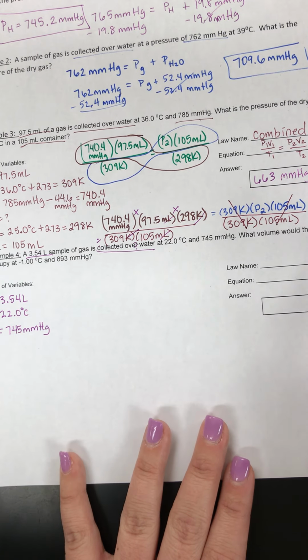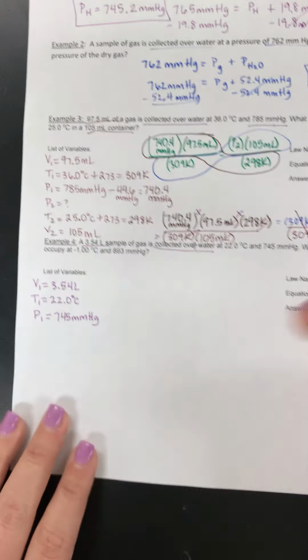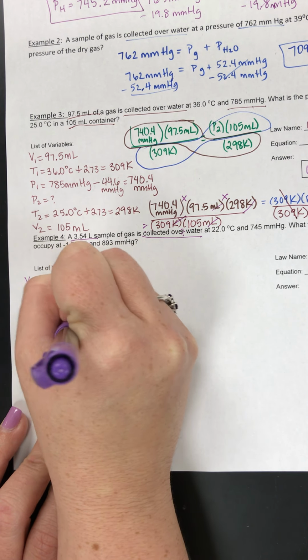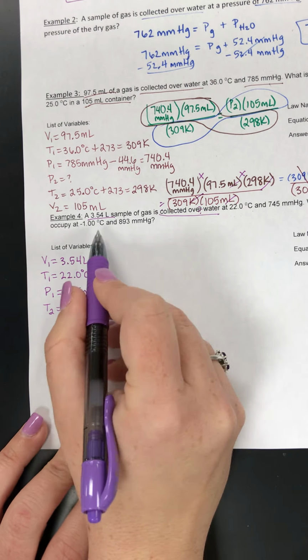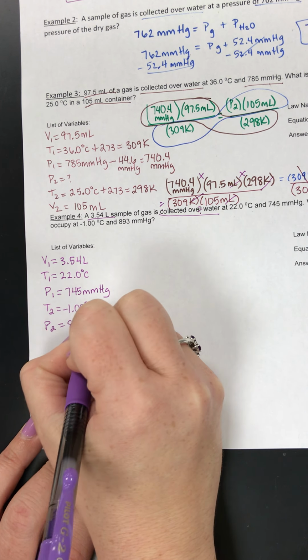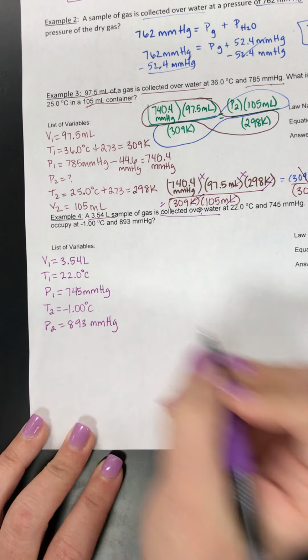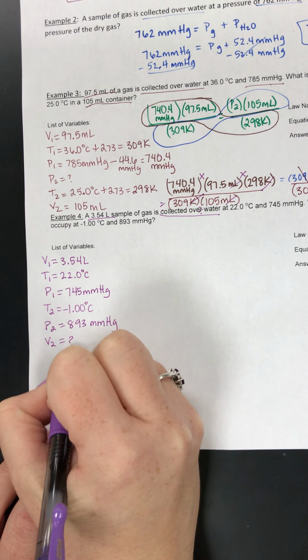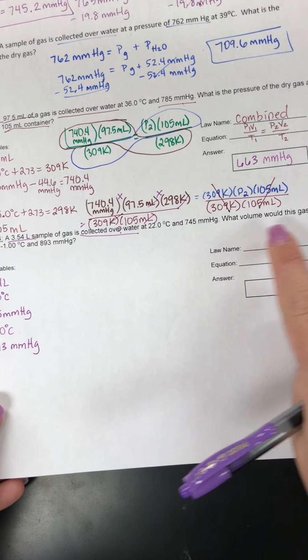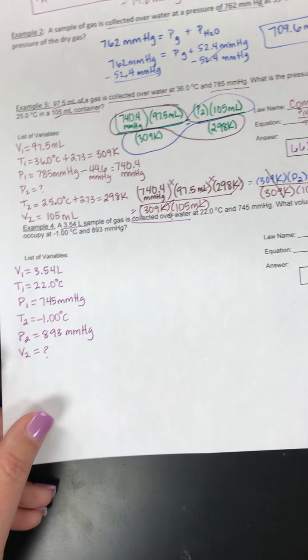All right, and then it says what volume would the gas occupy at negative 1, so that's my T2, negative 1.00 degrees Celsius. And then we have a P2 of 893 mmHg. And we don't know a V2, so that's my question mark this time. Because it says what volume would it occupy?